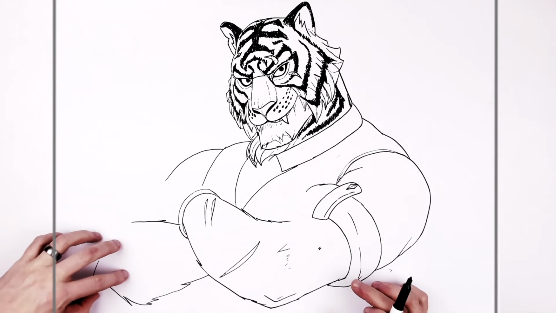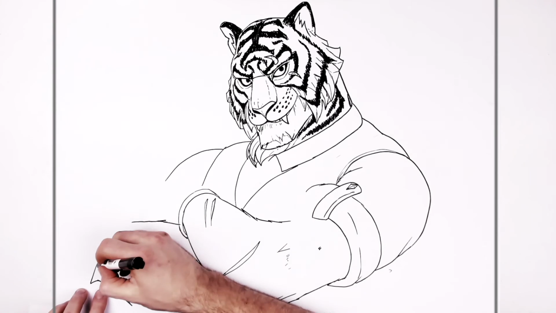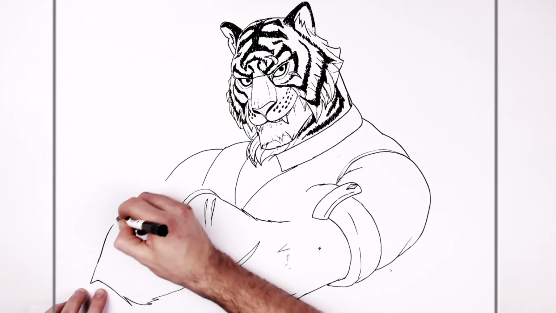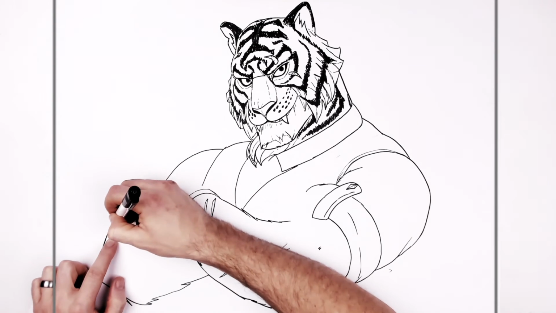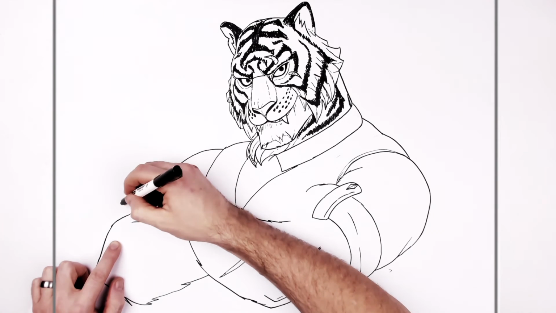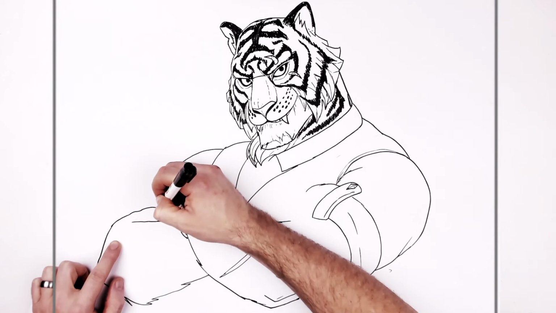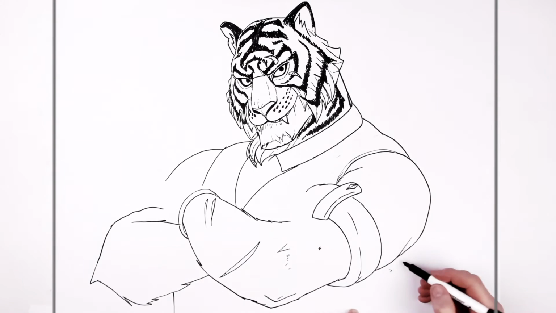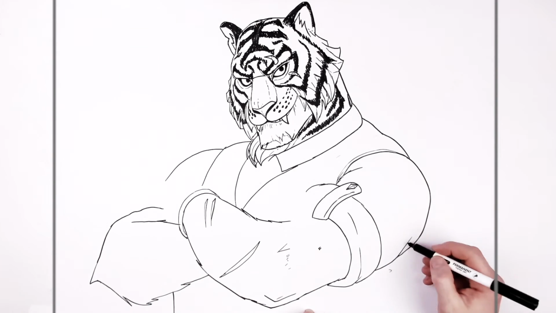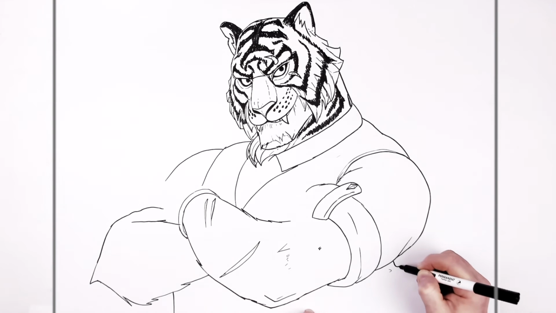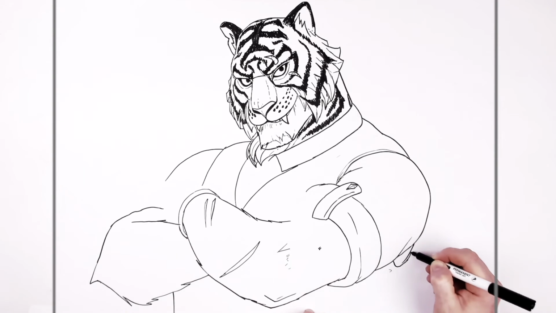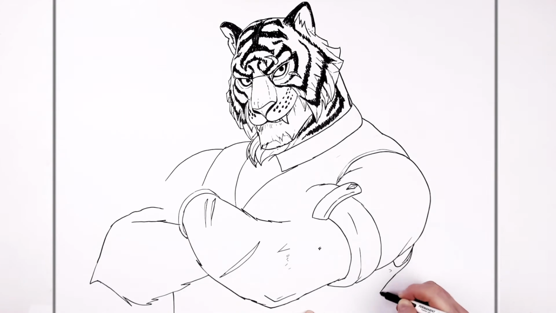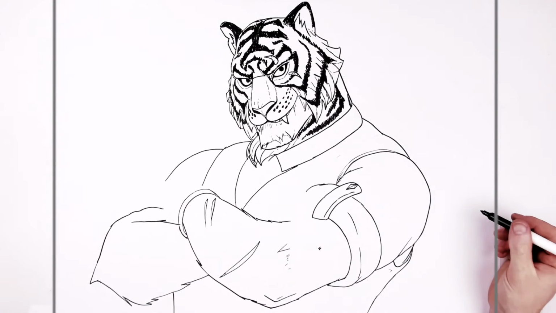Right, so this one goes up under here. And then this goes back. And underneath his sleeve again. There somewhere. And then the body just goes off this way. And his back. So you've got a waistcoat here. Back muscles. Like that.